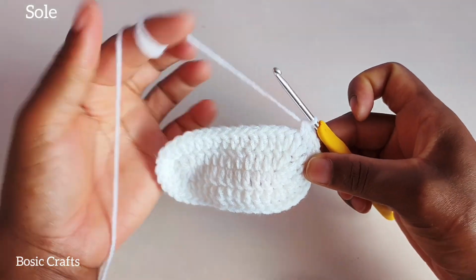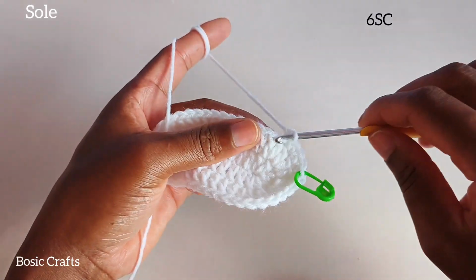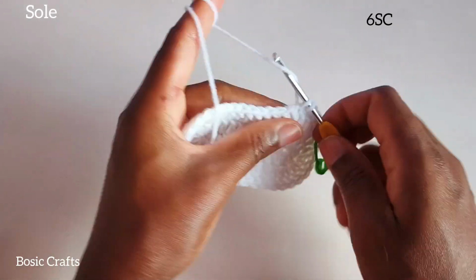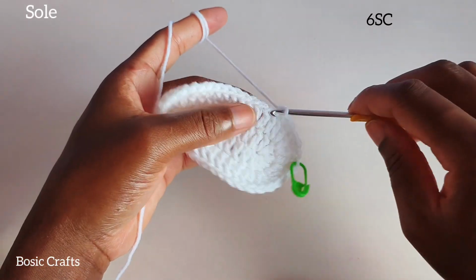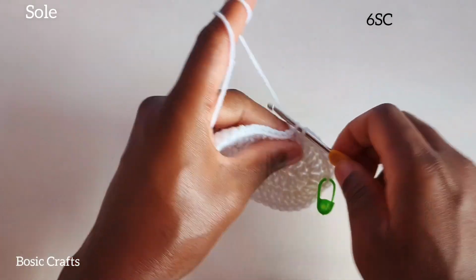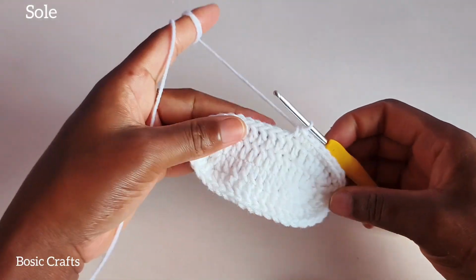In the next 6 stitches, make 1 single crochet into each one of them. 1, go to the next stitch, 1 single crochet. 2, go to the next stitch, 1 single crochet, that is 3. Go to the next stitch, 1 single crochet, that is 4. Go to the next stitch, 1 single crochet, that is 5. Go to the next stitch, 1 single crochet, 6.